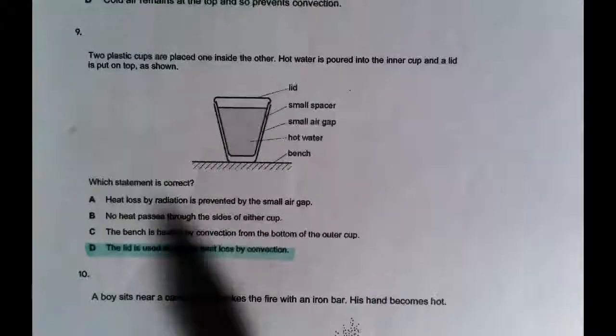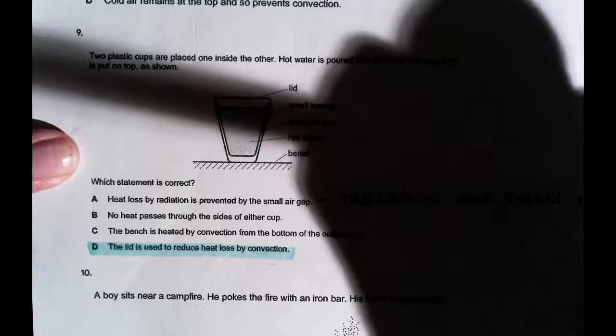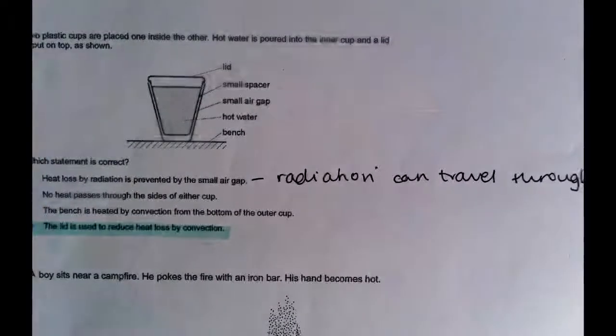Okay, number 9. 2 plastic cups are placed inside one another. Hot water is poured into the inside cup and a lid is put on the top. Which statement is correct? Heat loss by radiation is prevented by the small air gap. That is not true. Radiation can travel through air. So that's not going to prevent radiation, so that's not right.